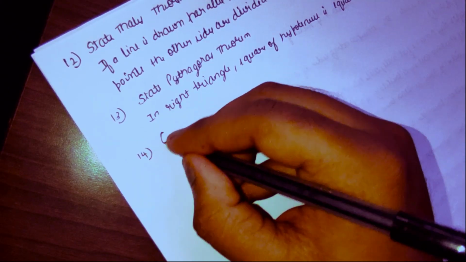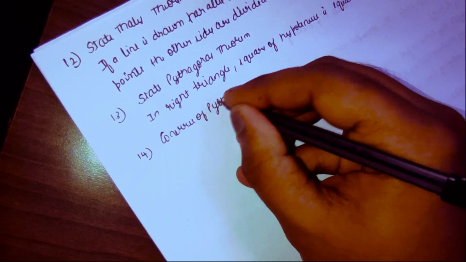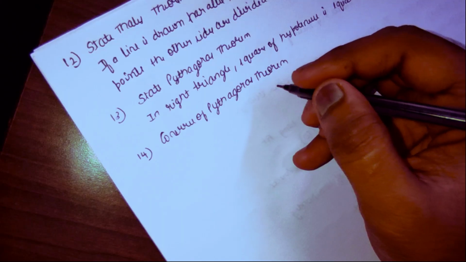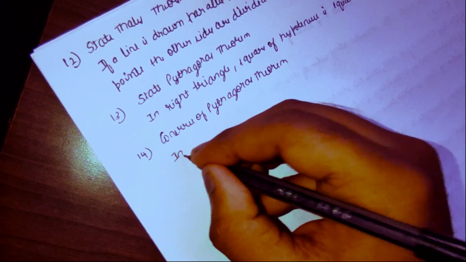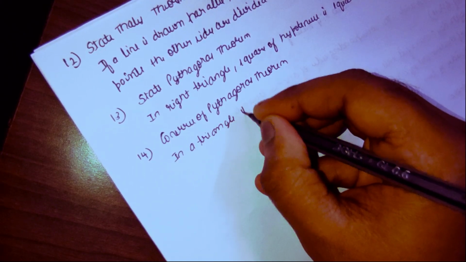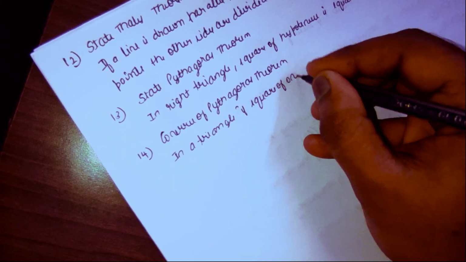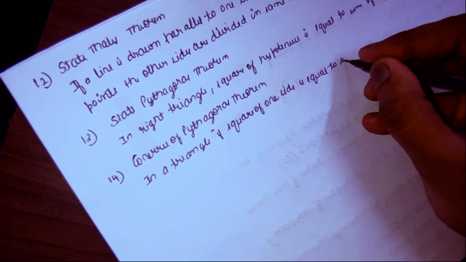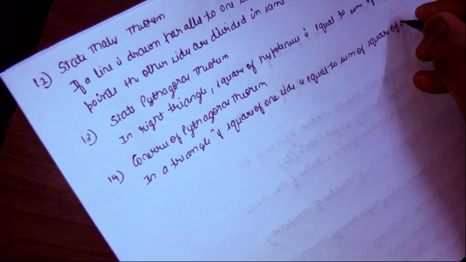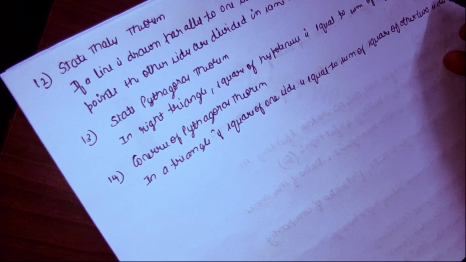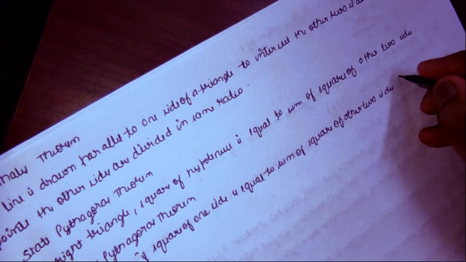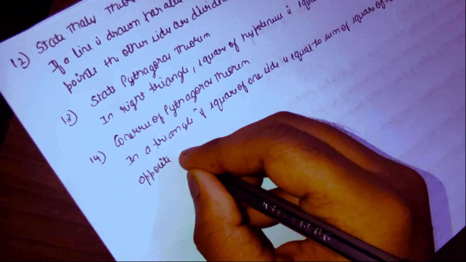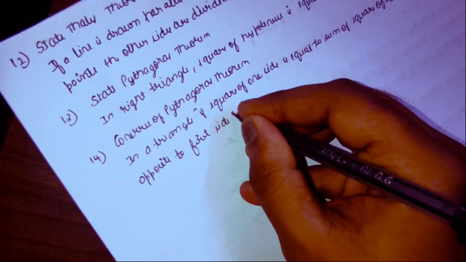Fourteenth question, converse of Pythagoras. In a triangle, if the square of one side is equal to the sum of the squares of the other two sides, then the angle opposite to the first side is a right angle.